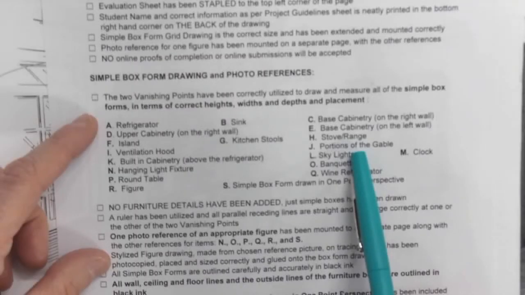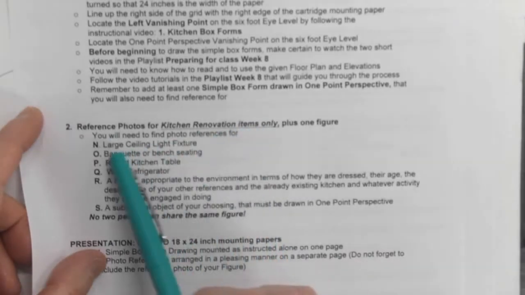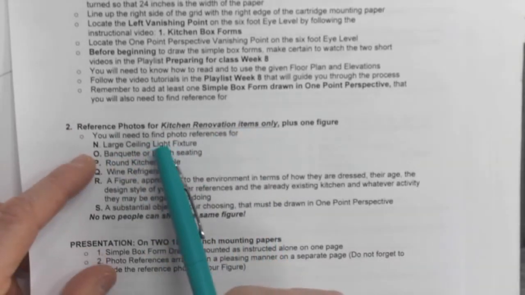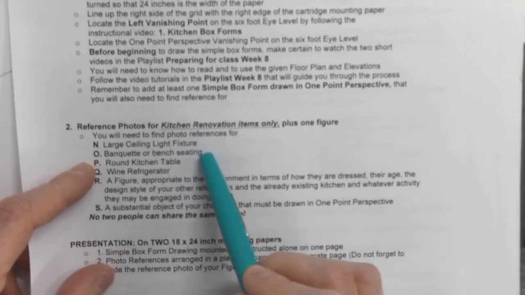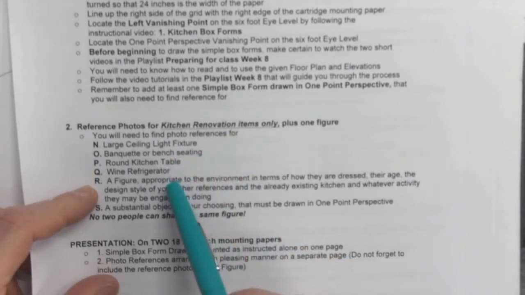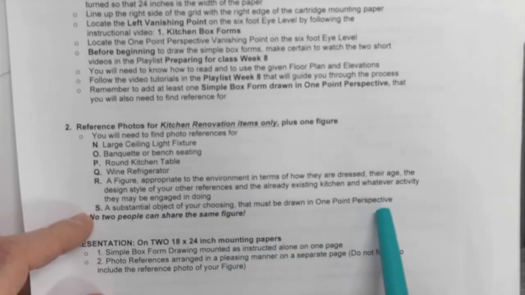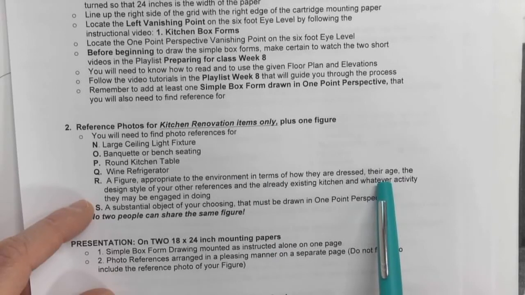The first part is just to do your box drawing. Find your reference pictures. So two things: box forms with a figure drawn directly on your grid, and your reference photos. All that you need for reference photos that you're required to have are the ceiling light fixture, the banquette or bench, the round table, the wine refrigerator. You're going to need to find one figure that fits into your environment.